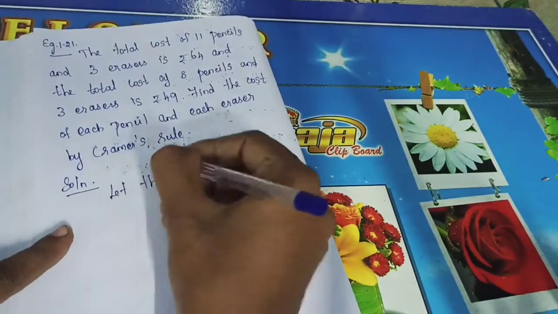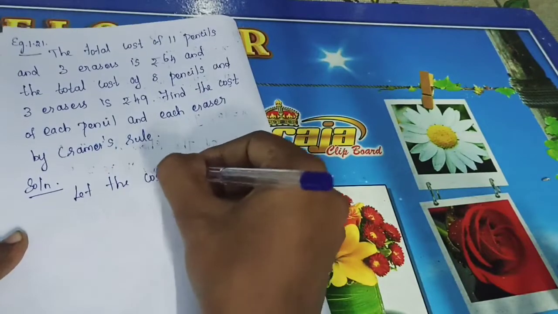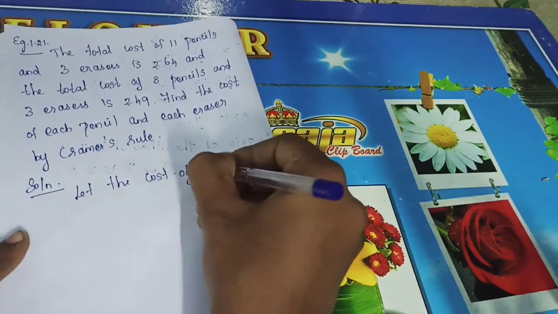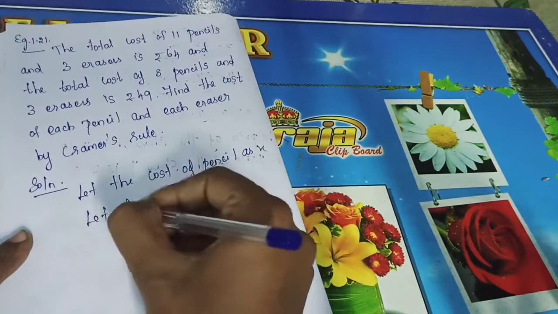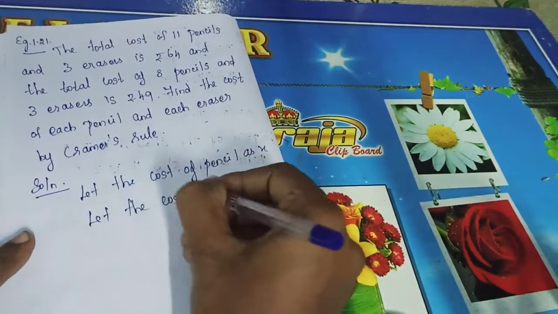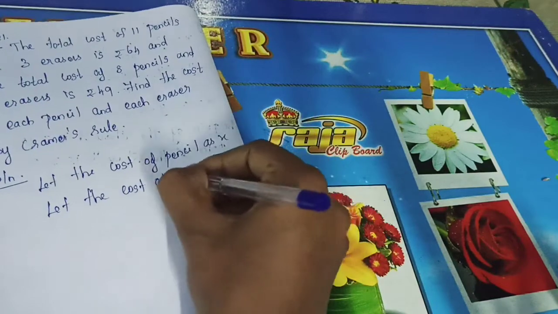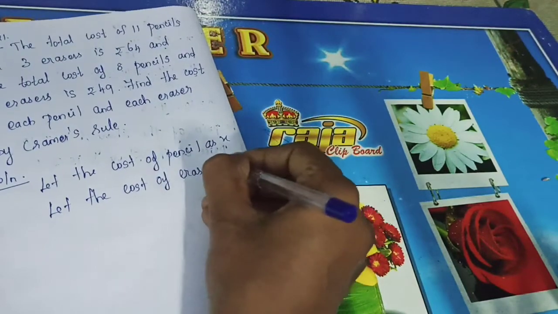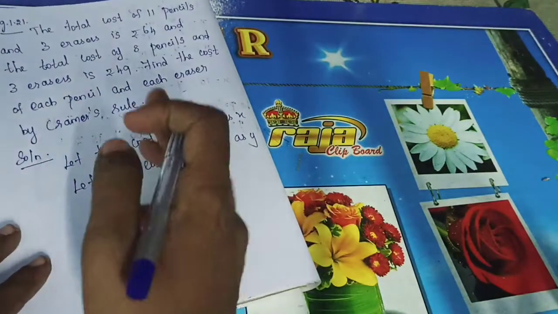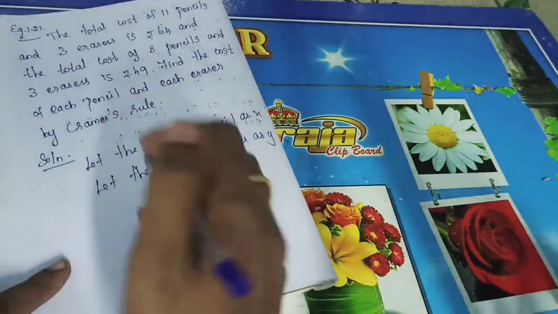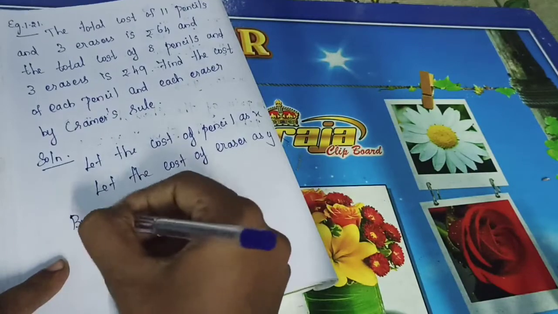Let the cost of a pencil be X, then let the cost of an eraser be Y. So from the given data you can write them.